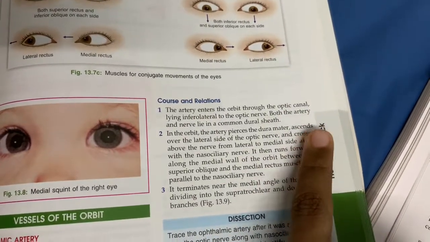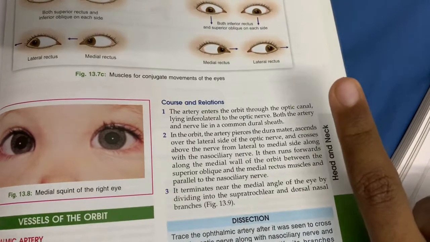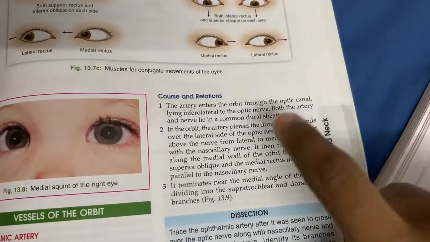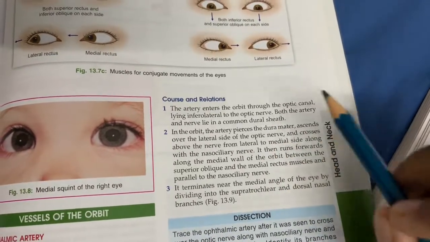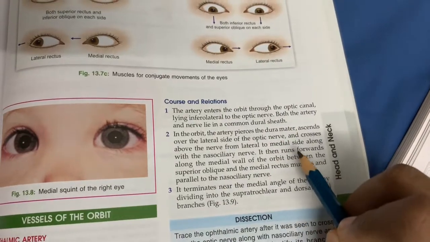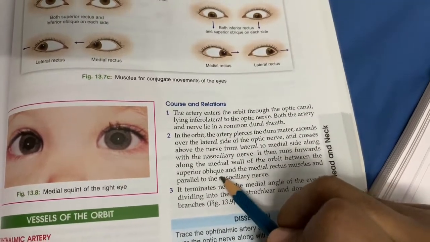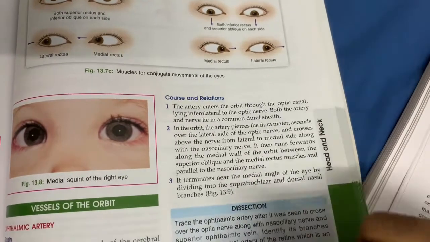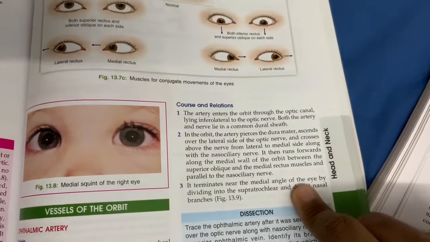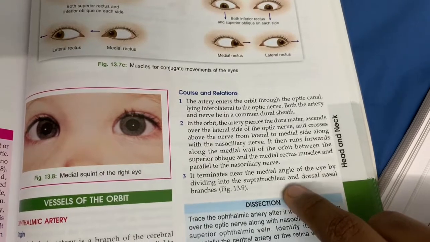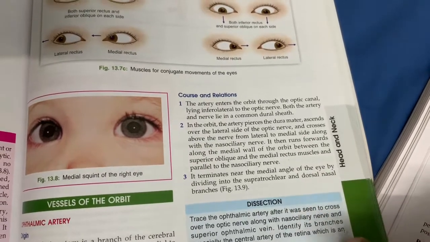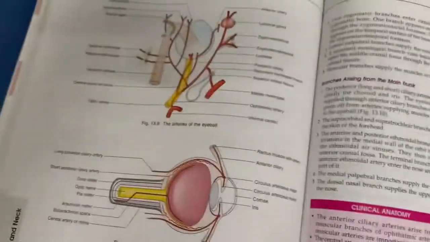Then it pierces the dura mater in the orbit, becomes lateral to the optic nerve, and crosses the nerve from lateral to medial side. It then runs forwards along the medial wall of the orbit between the superior oblique and the medial rectus muscles. It terminates near the medial angle of the eye by dividing into terminal branches, that is supratrochlear and dorsal nasal branches and supraorbital branches.